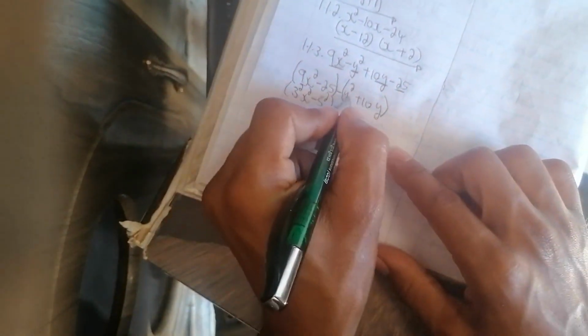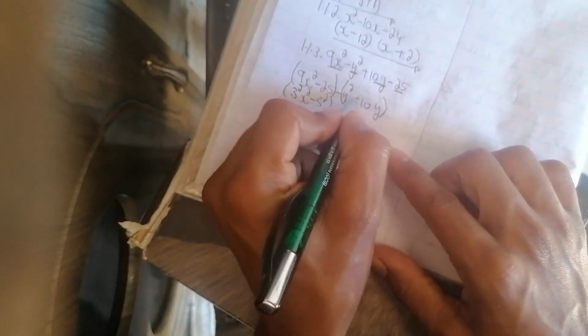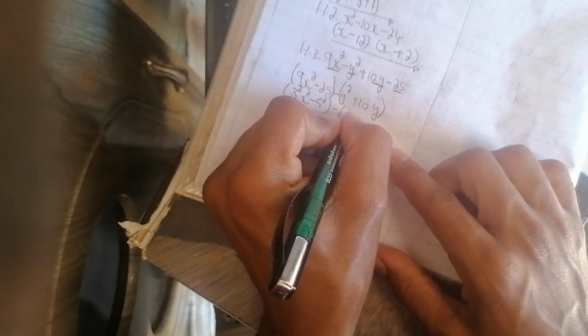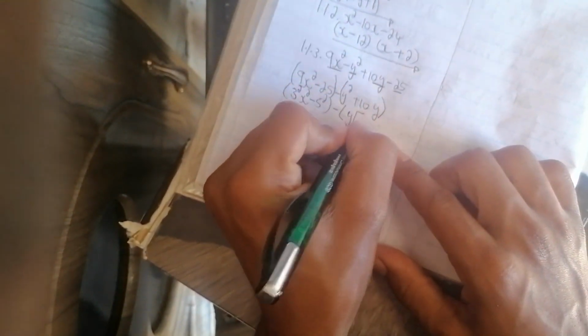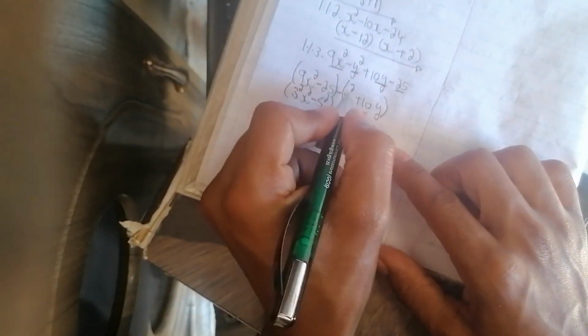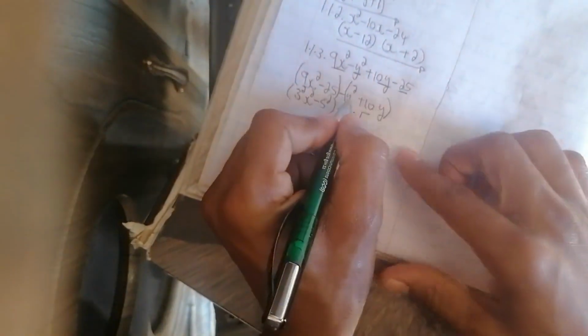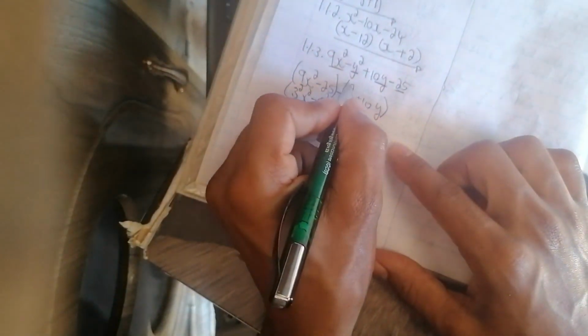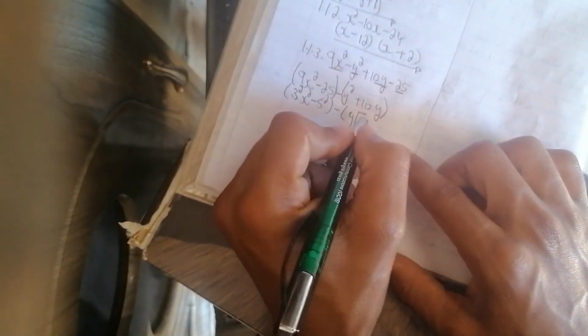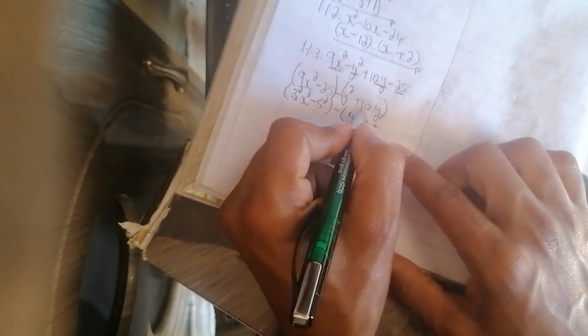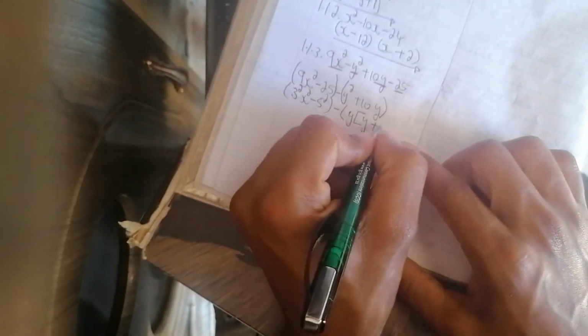In here I can take out the common factor of y, and then I'm saying there were 2 y's, I took out 1 y, only 1 is left, addition sign. I took out y in here, I'm left with 10.